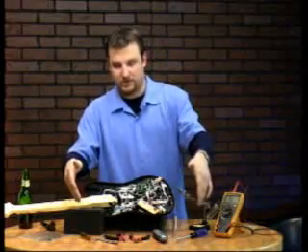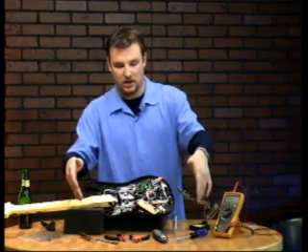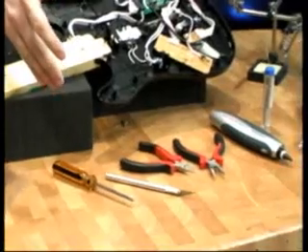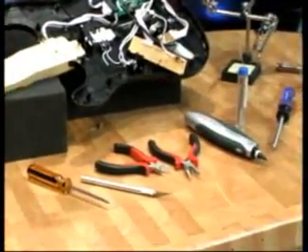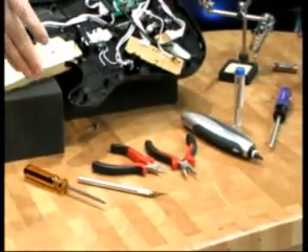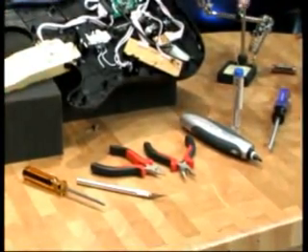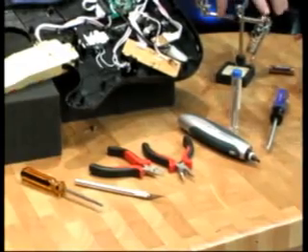Over here, we've got our list of tools. We've got your screwdrivers of different sizes on either end, your big and your small. There are certain screws that are going to require the smaller one, but for the most part, you can probably get away with the larger screwdriver.